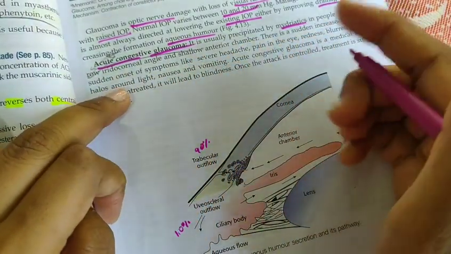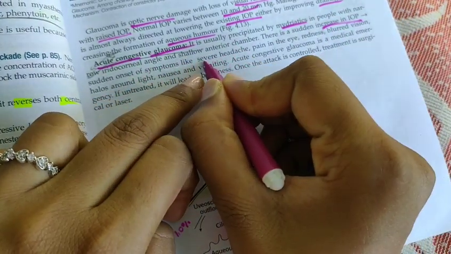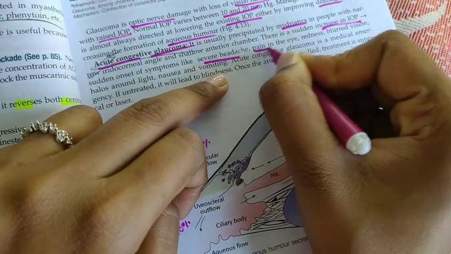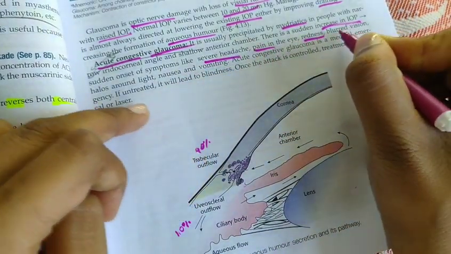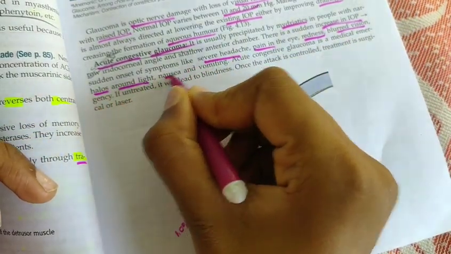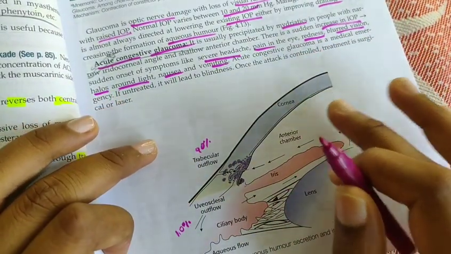There is a sudden increase in the intraocular pressure. There is sudden onset of symptoms like severe headache, because the optic nerve goes into the brain. There will be pain around the eyes, redness, blurred vision, halos around lights, nausea and vomiting. These are the symptoms we can see in acute congestive glaucoma.